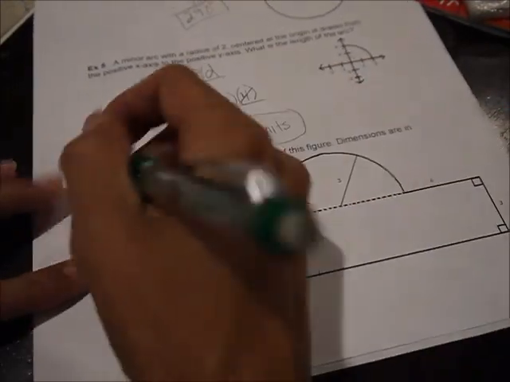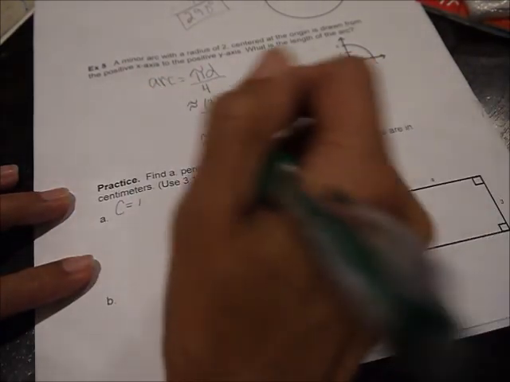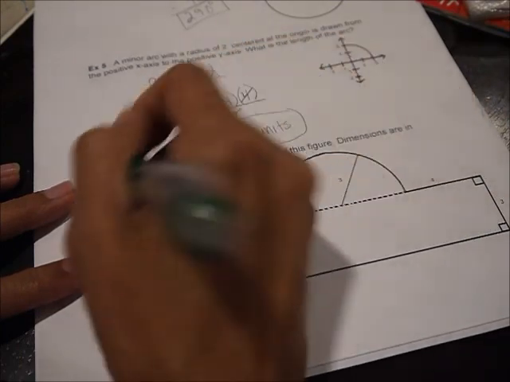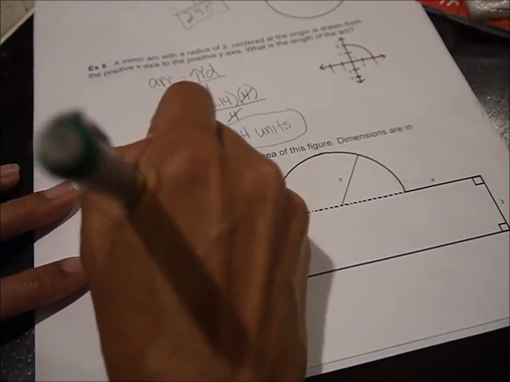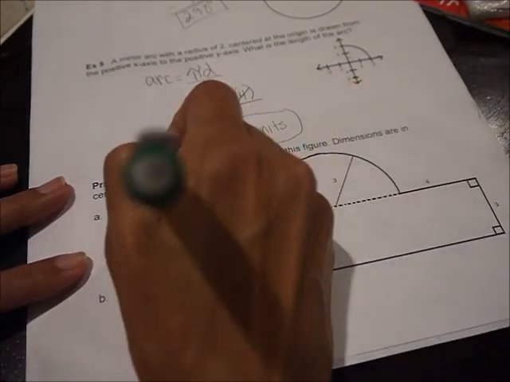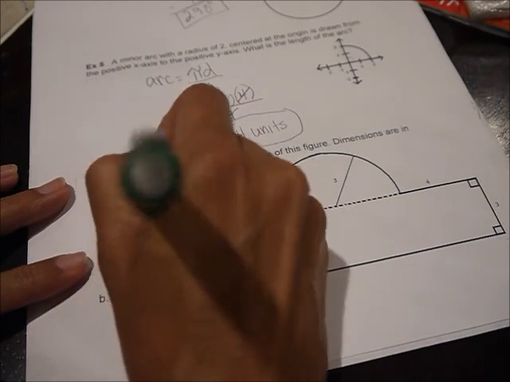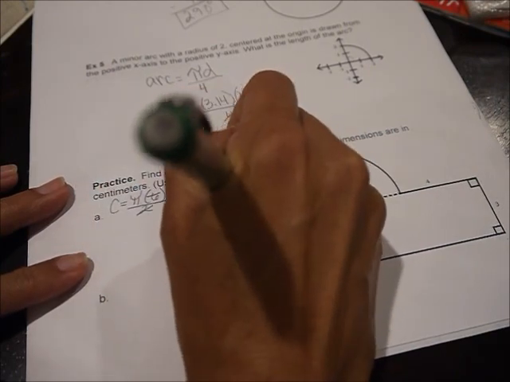So the circumference equals 2 pi r, or pi d, so that would be pi times 6, and we're dividing it by 2, which is about 3.14 times 3.